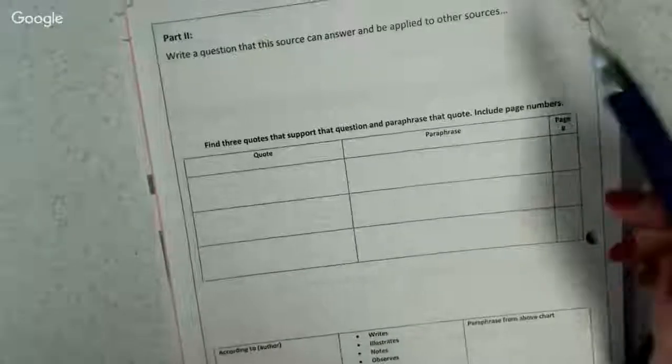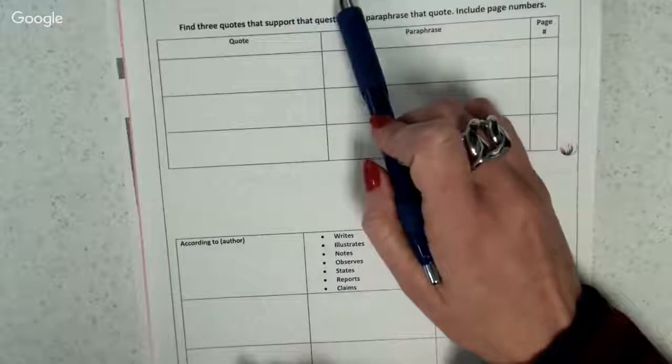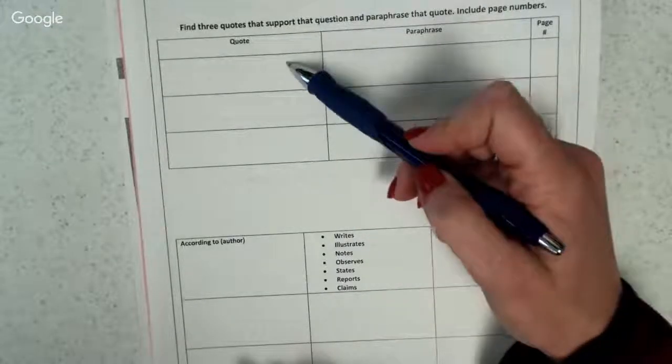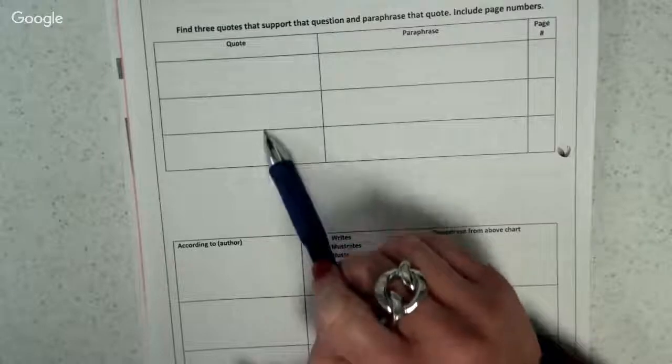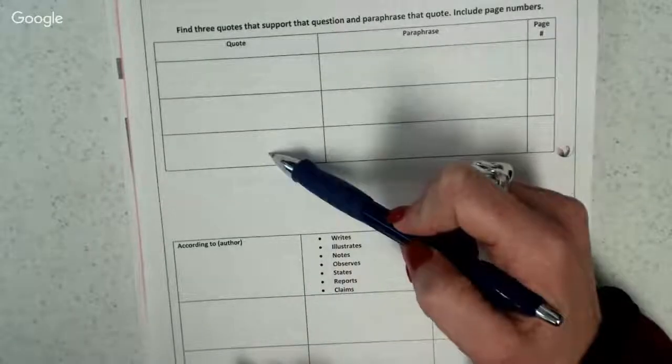Okay. Then what you're going to do is find 3 quotes that help to answer that. You write the quote down, then you're going to paraphrase it. Include the page number from the pink packet. Okay. Then you'll do the same 2 more times. Remember, these quotes are supporting your question here.